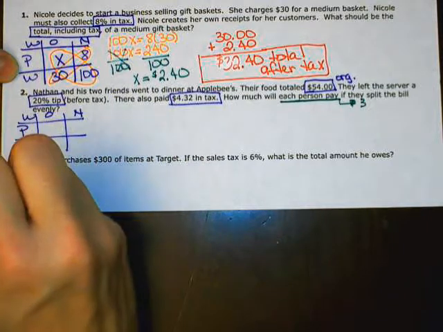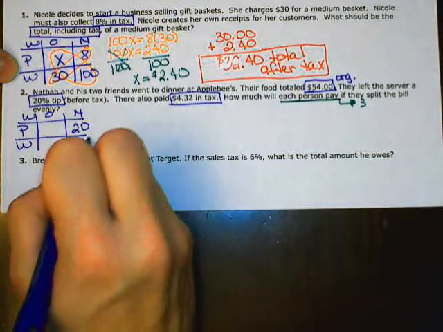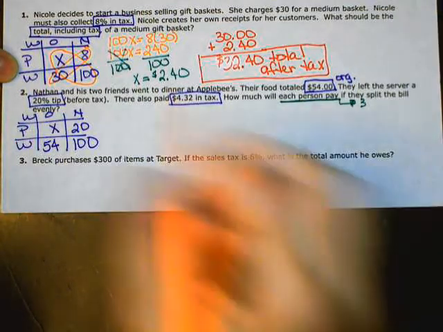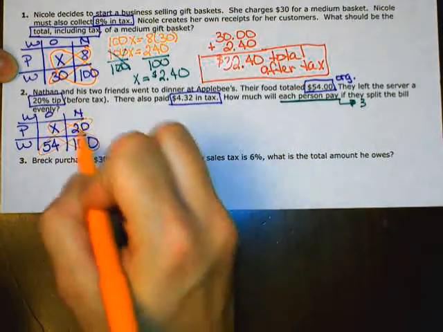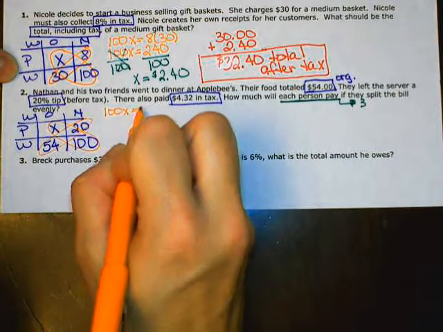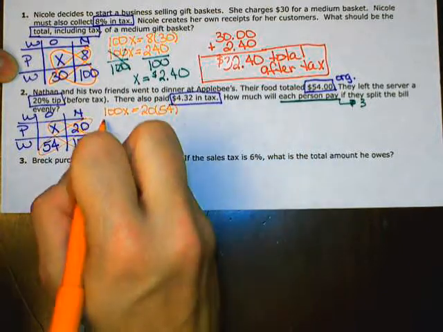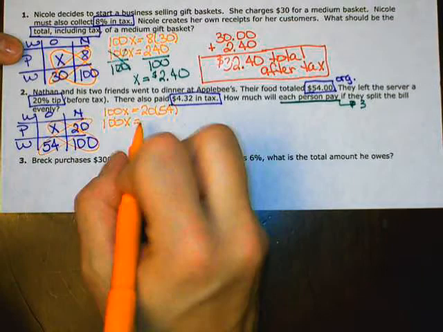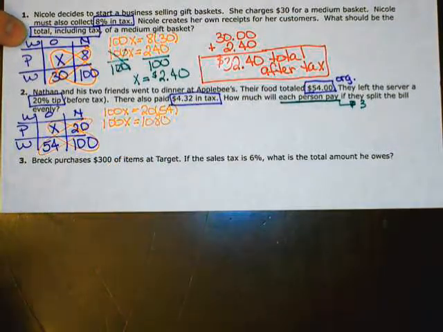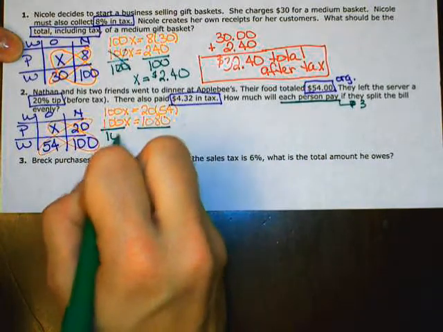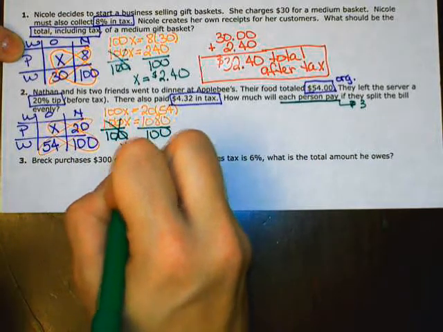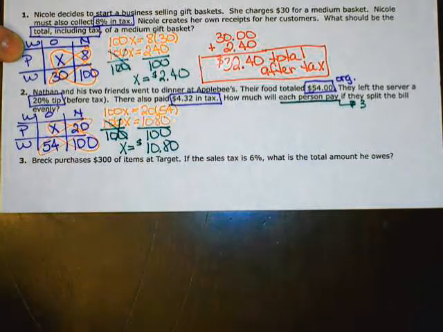Creating a proportional #1 table. Since the tip is given to us in a percent, and remember, the percent always goes over 100, we need to cross multiply. 100 times x equals 20 times 54. 100x equals 1,080. We must divide both sides of the equation by the coefficient of 100. The amount of tip will equal $10.80.